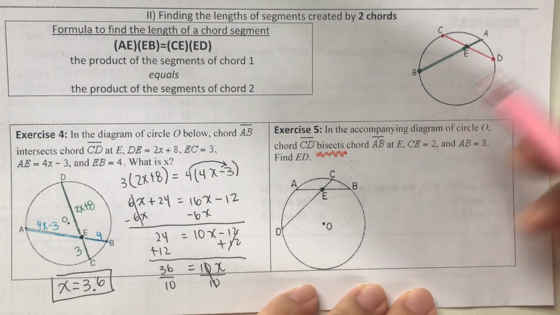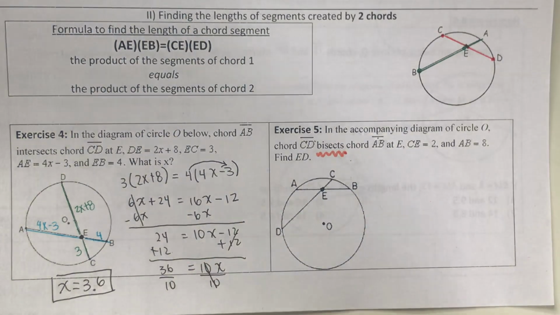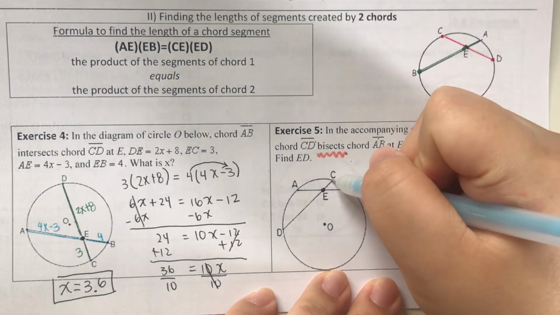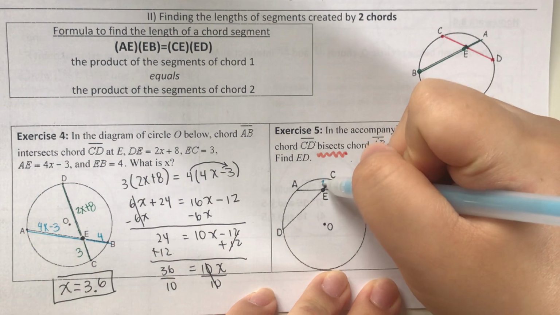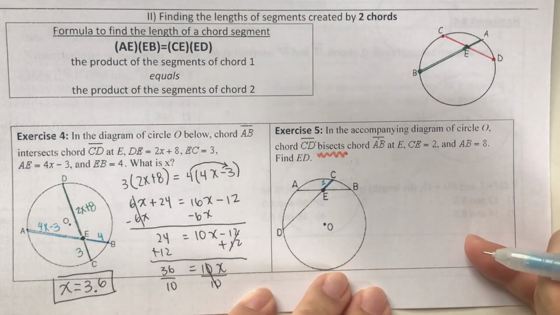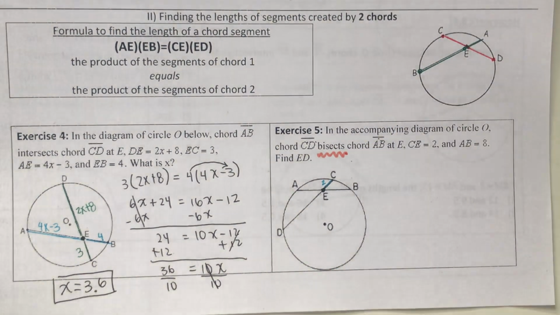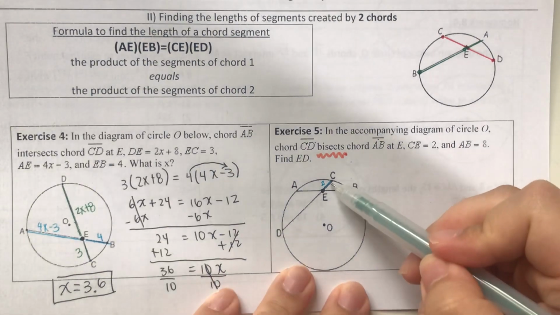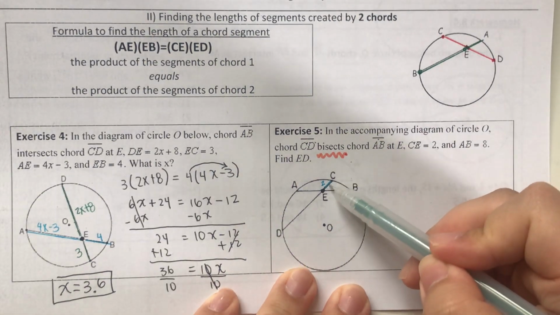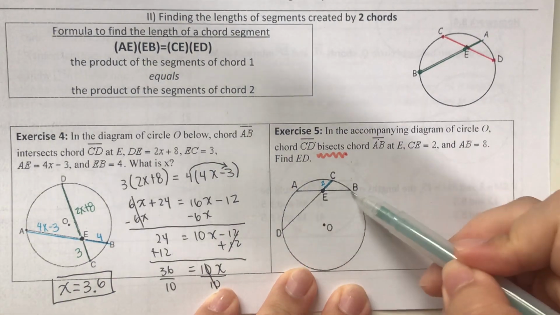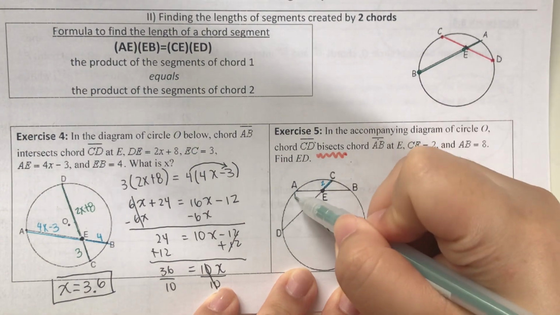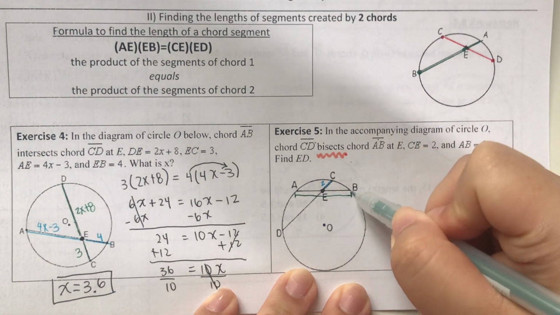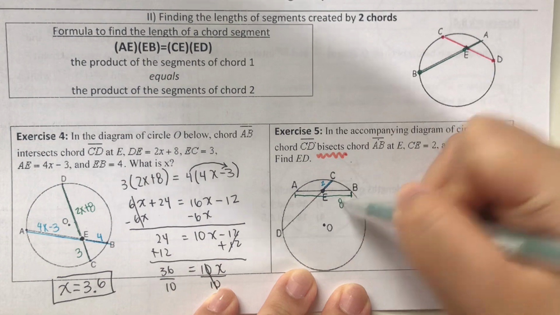Okay, so let's continue reading. It says CE. Let me take out my color ink again. So CE is equal to 2. So this line segment is 2. And AB, I'm going to switch to a different color because CE and AB are 2 different chords, right? So now AB, this entire thing, is equal to 8.